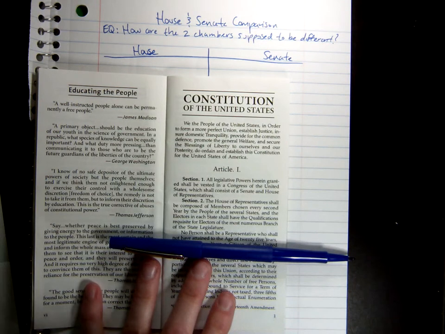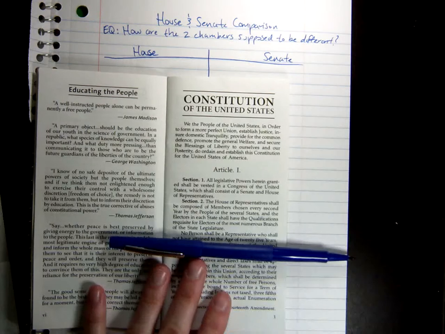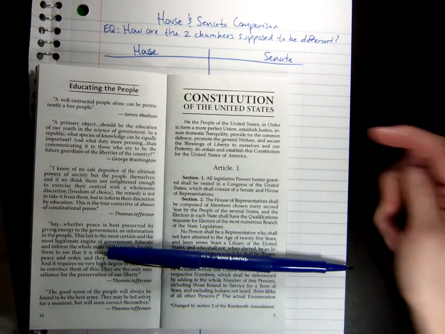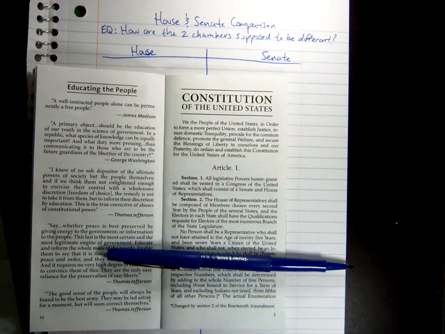aspects, so powers and features of the chamber, and then the representatives and the senators themselves, their qualifications, their term lengths. And then what we should see once we've put information about the House and the Senate from the Constitution is we should get an idea of what the framers wanted the chambers to be like, what kind of characteristics they wanted for the two houses in our bicameral legislature.